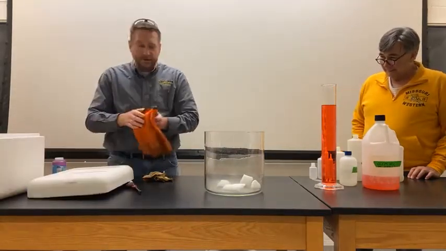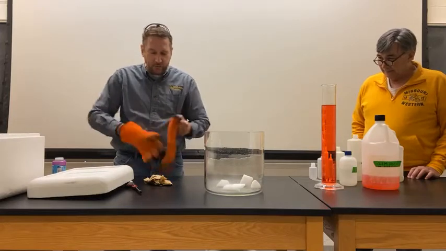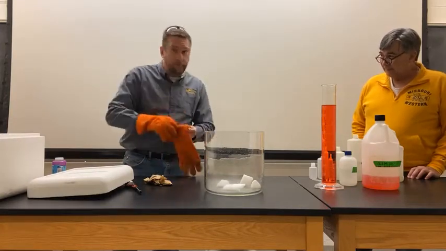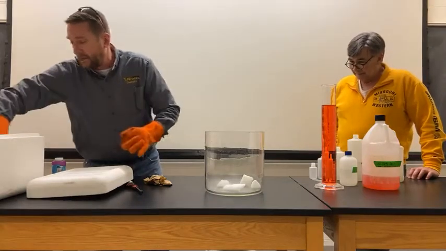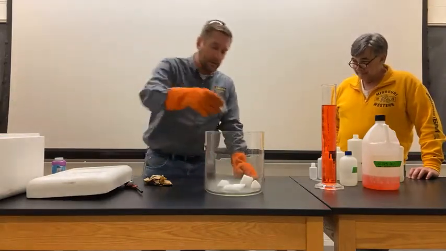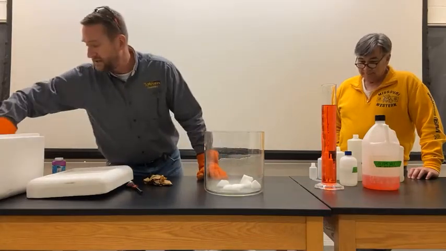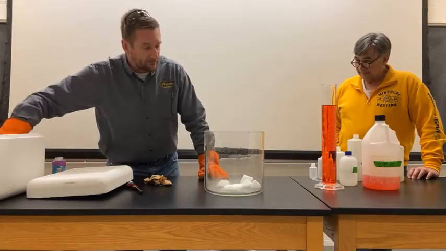Now one thing, you can of course buy dry ice at most grocery stores, but you want to be very careful when you use it because it's extremely cold. And so I'm wearing gloves to protect my fingers because I don't want to end up with any frostbite on my fingers.